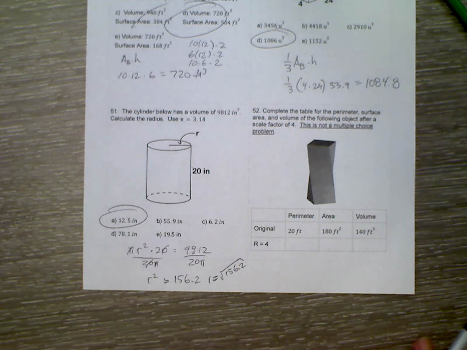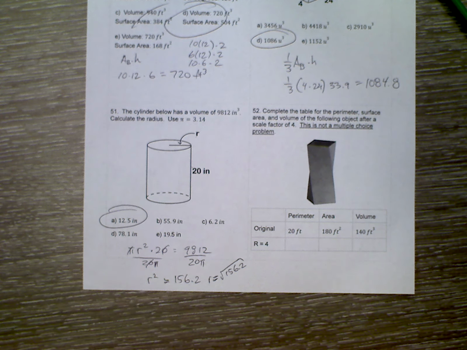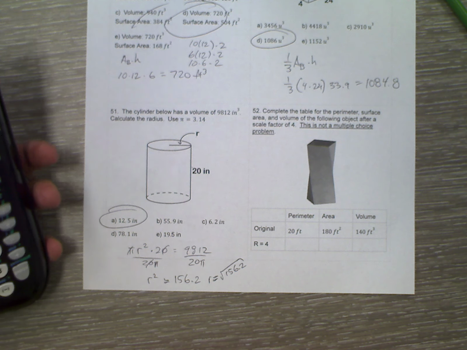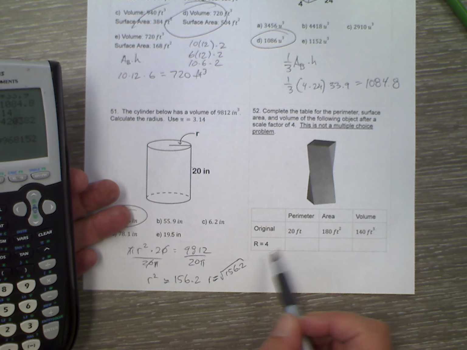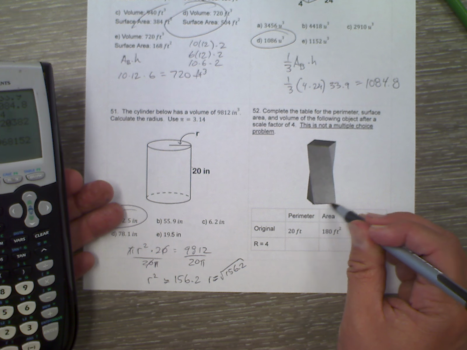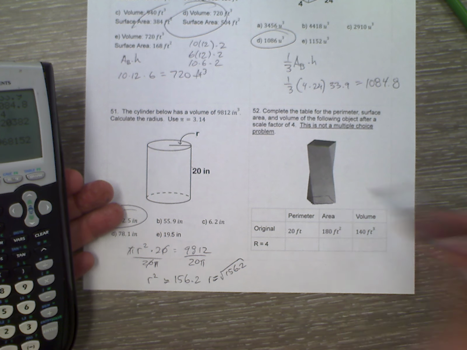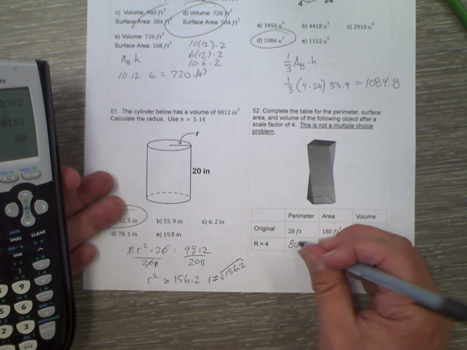All right, last problem, which kind of fits better in problems 1 through 16, which is kind of the scale factor situation. But because it included volume, I just decided to put it here at the end of this one. All right. So, perimeter. So, perimeter scales with, it's a one-dimensional object. It's just kind of the distance around if you were to walk around this thing. So I'm going to do 20 times 4 is 80 feet.